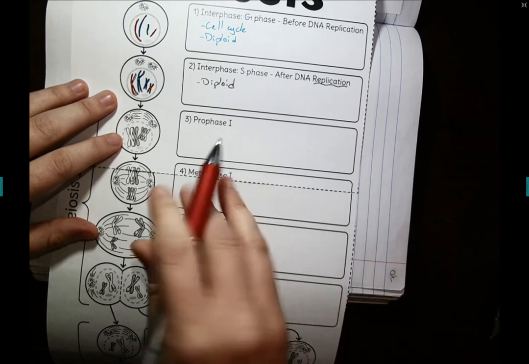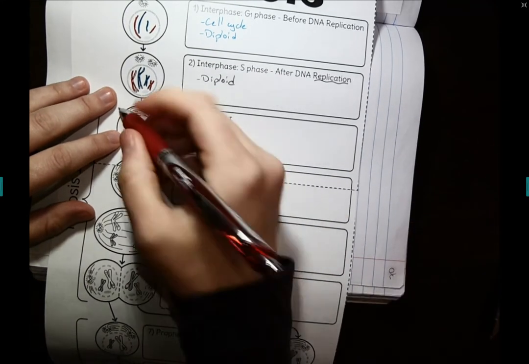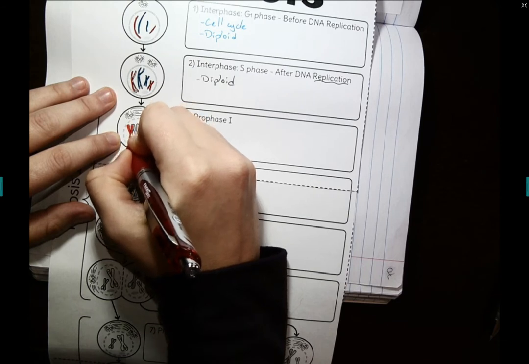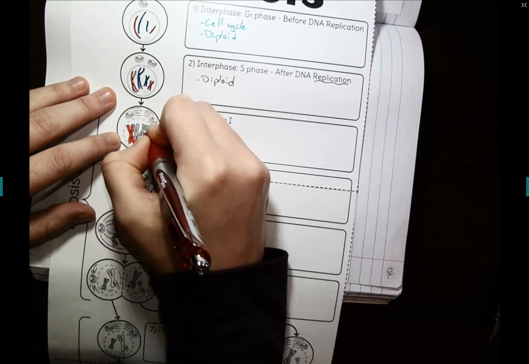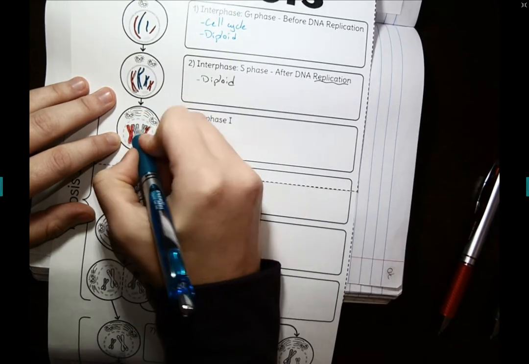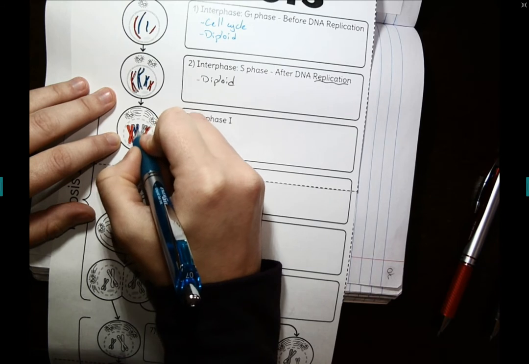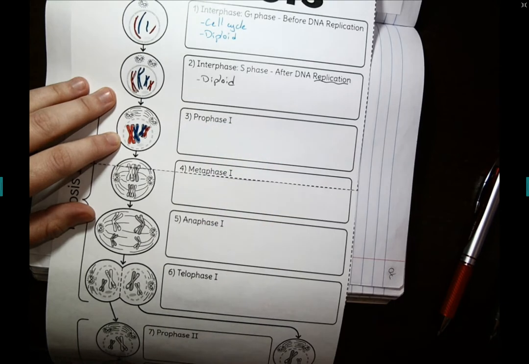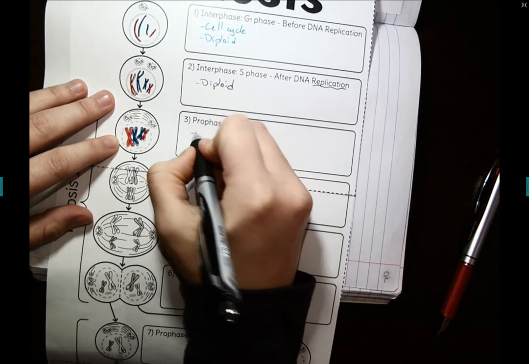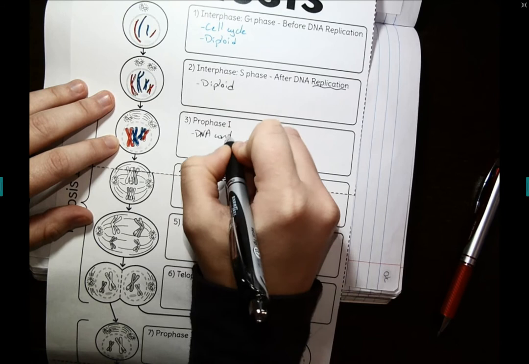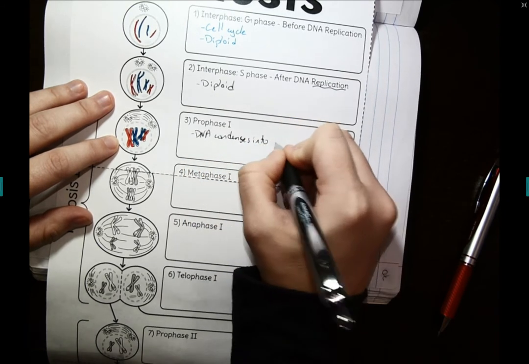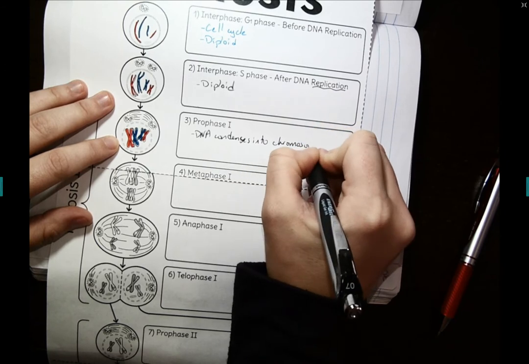Okay, so prophase 1, they have now condensed into chromosomes, right? They look a little bit fatter than they did before. There's the red ones and then the blue ones. And I'm just kind of quickly coloring them in. I don't really care all that much. But my DNA condenses into chromosomes.